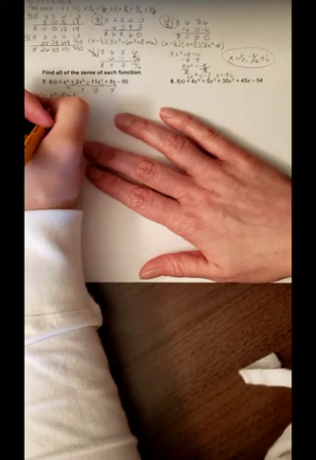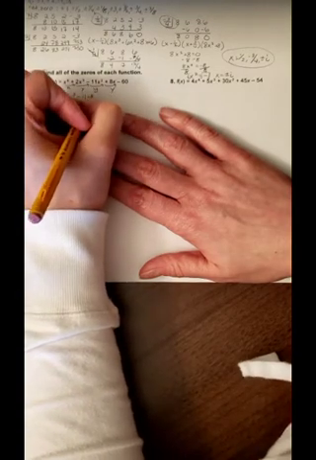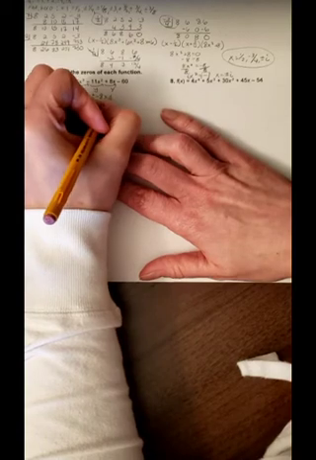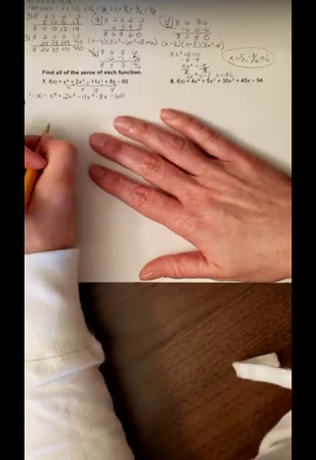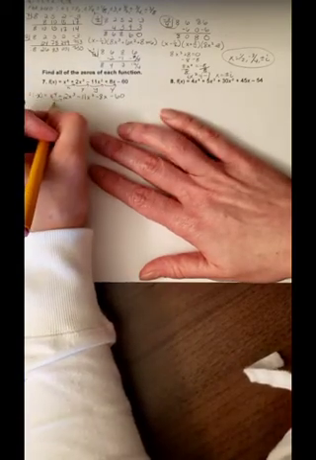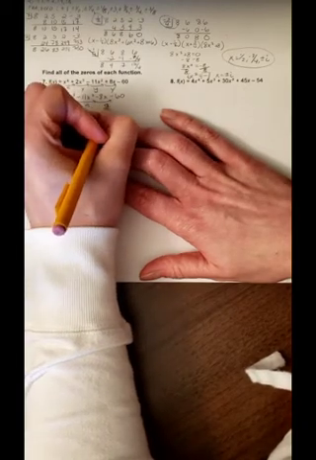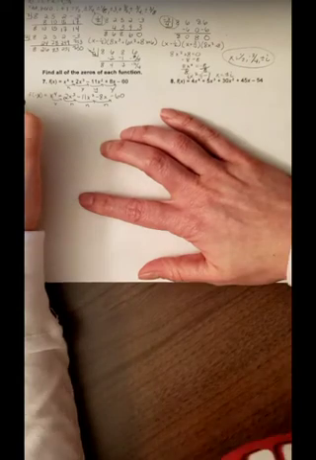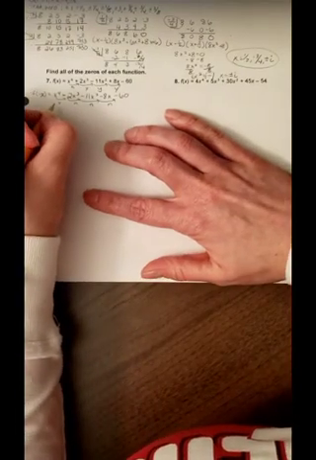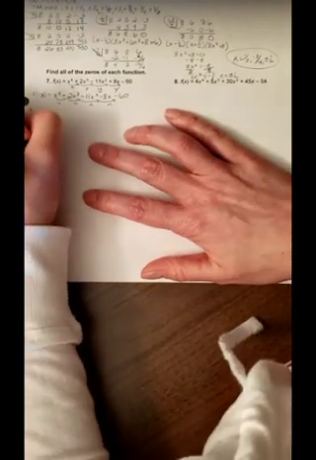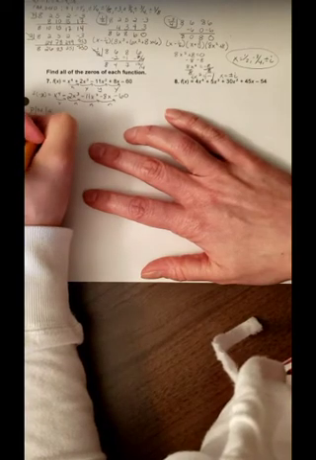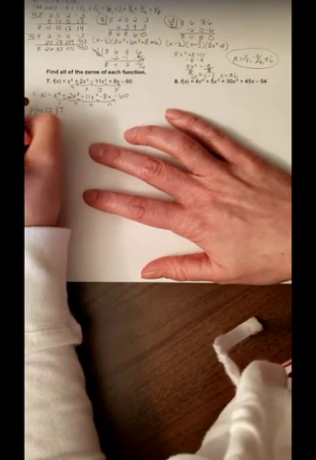So I'm just going to write it out and hopefully save ourselves a little bit of time and space. So we've got a sign change, no sign change, no sign change, and no sign change. Okay, we make our little chart, P, N, I, and T.